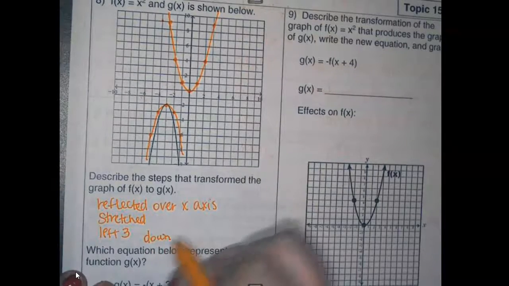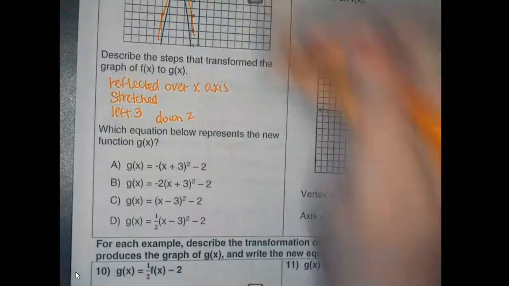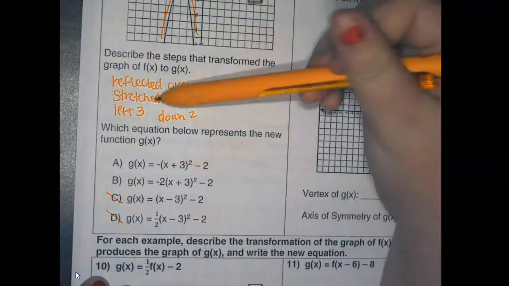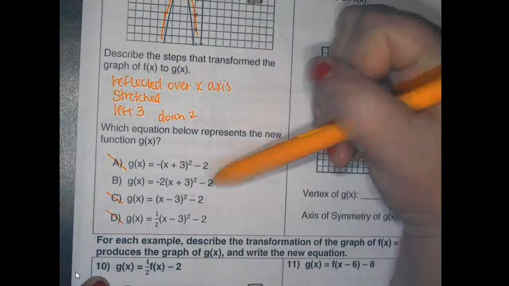Ooh, lots of transformations there. So let's see if we can find the graph that matches it. So reflection means it has to have a negative in it. Well, that knocks out C and D. We know it had to be stretched, so there has to be a coefficient there. And left is adding 3, down is minus 2. B is the only one that matched.